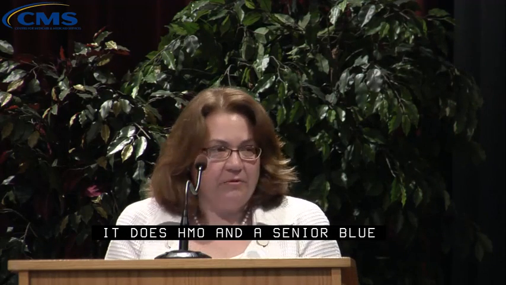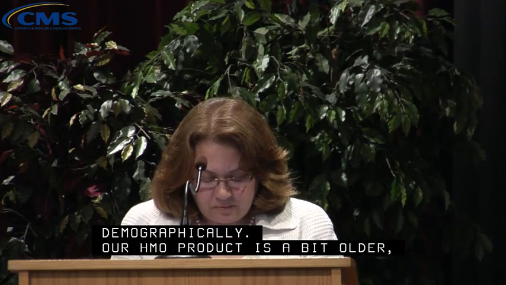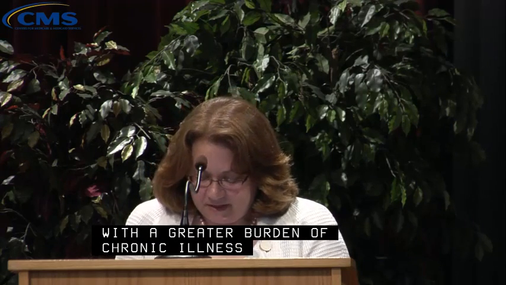We also refer to this as our triple aim population, which will become a little clearer in the next few slides as we move forward. Now, our two populations in our Senior Blue products are slightly different demographically. Our HMO product is a bit older, with a greater burden of chronic illness in that population. And our PPO population is a bit younger, with a greater emphasis on health and wellness, and in staying healthy in older age.